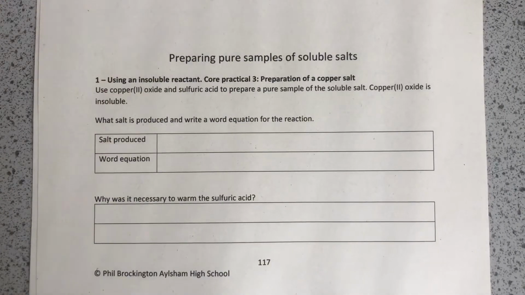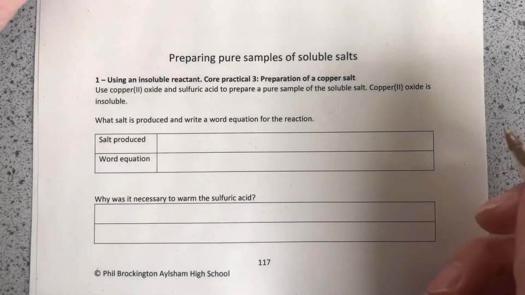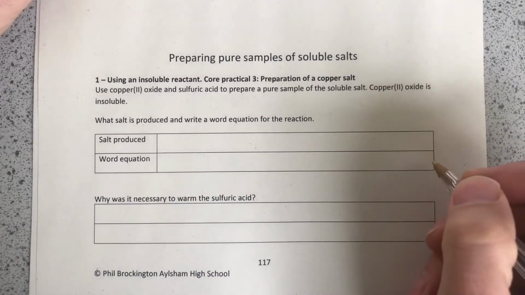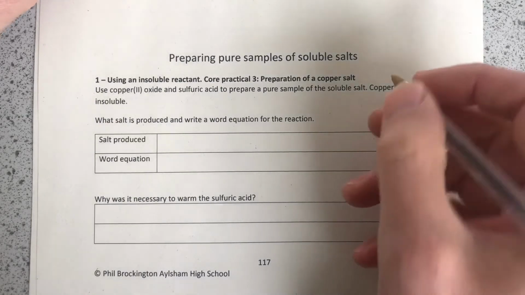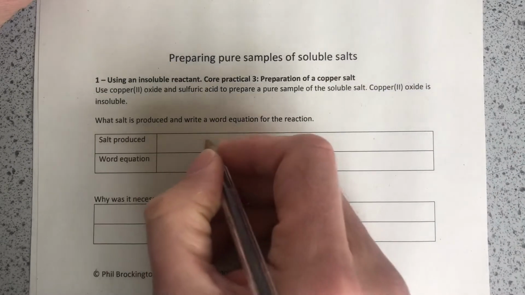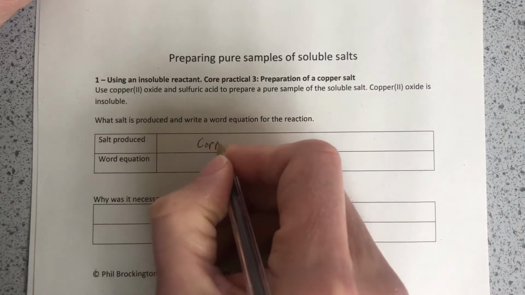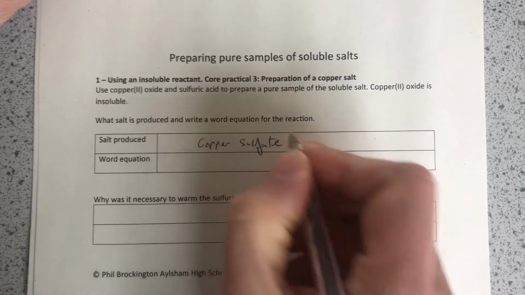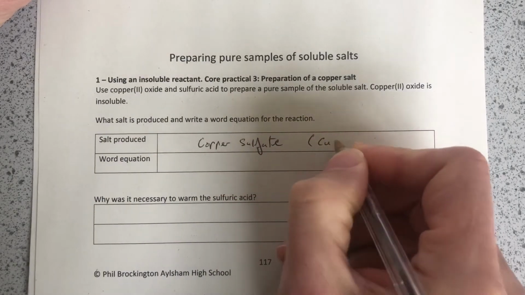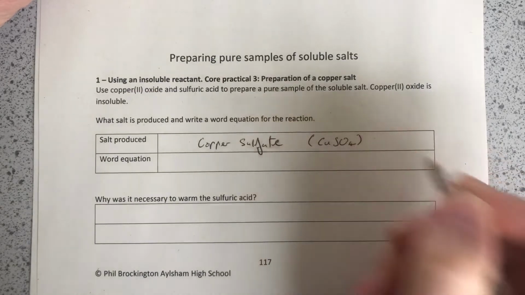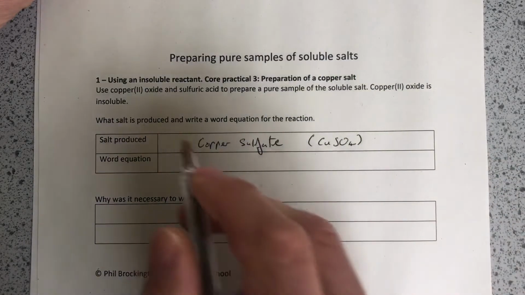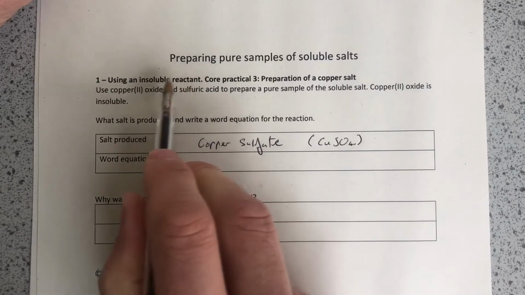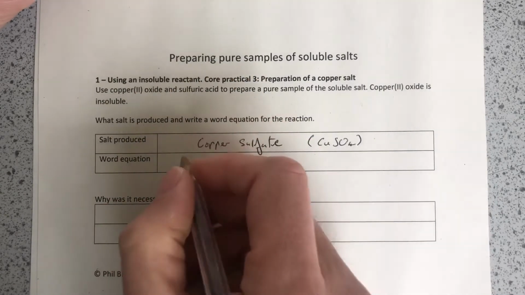This video is about our third core practical in Year 10, and the aim of the practical is to prepare a pure dry sample of copper sulfate. So that's the salt that we're going to produce, copper sulfate, and I'll put the formula there as well, CuSO4. We're going to produce that from an insoluble reactant, and the insoluble reactant is copper oxide.